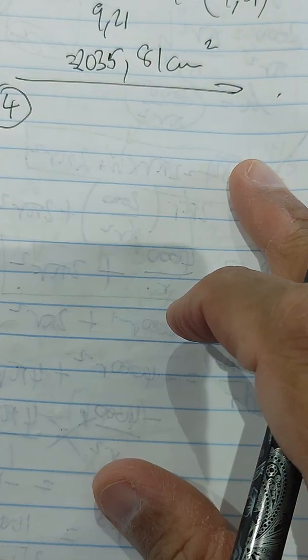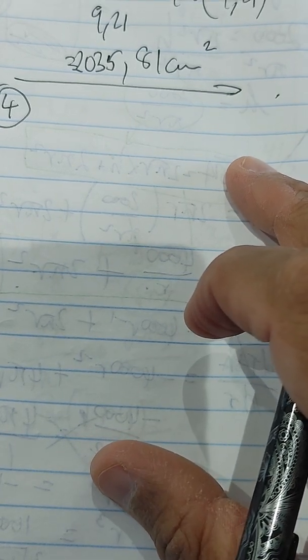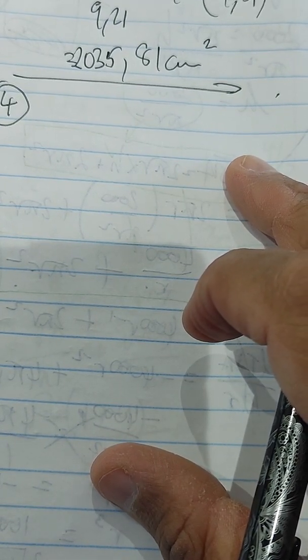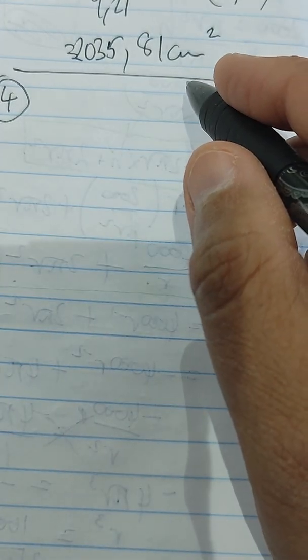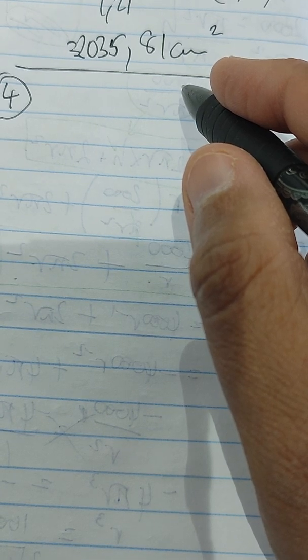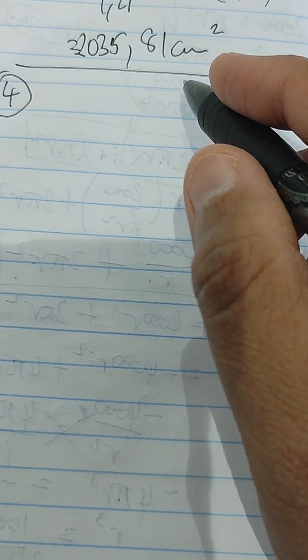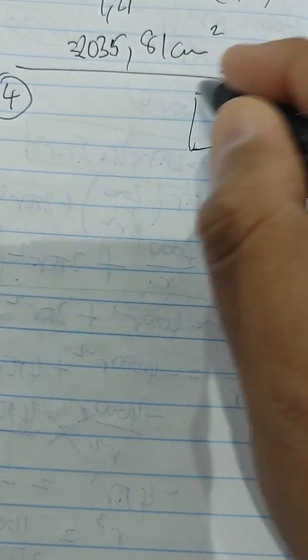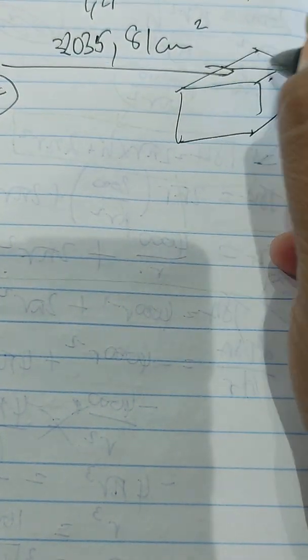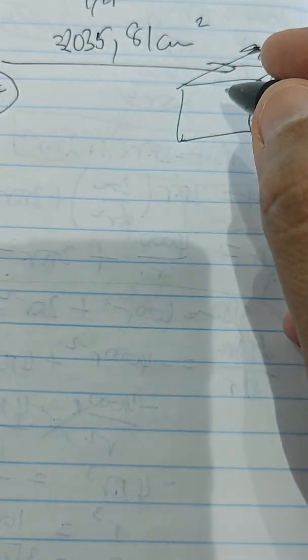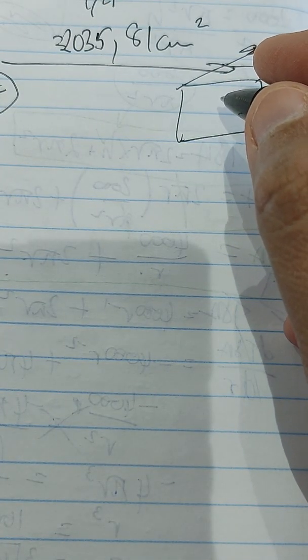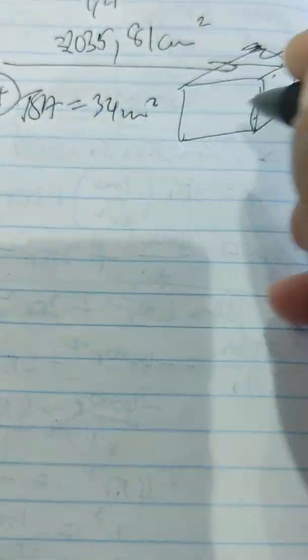So let's look at number 4. For number 4, we are told that the storage container in the form of a right prism has a total surface area, so TSA is equal to 34 meters squared.